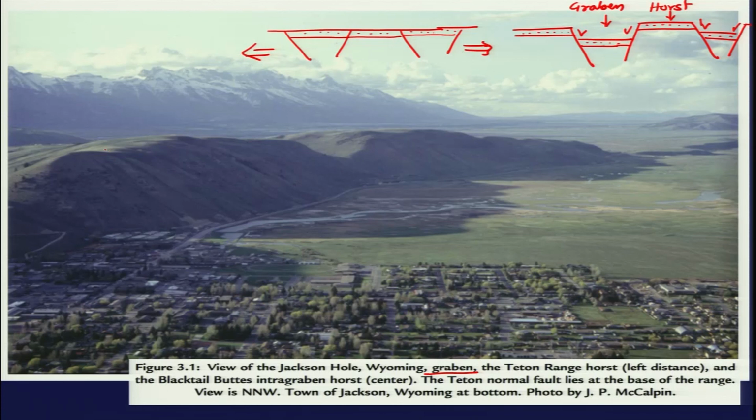So along with the fault scarps, okay, what you will see is this is all graben. Okay, so depression which will be seen. So you have the graben and the horst.